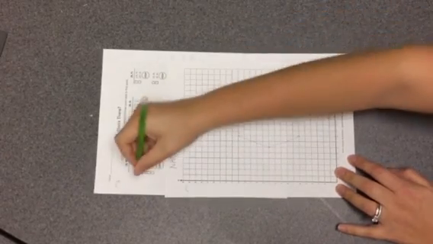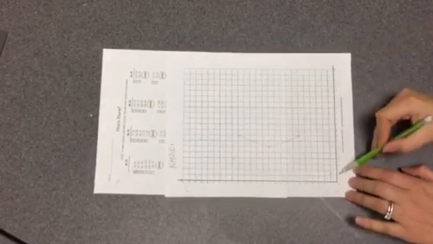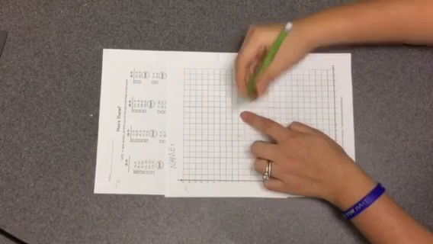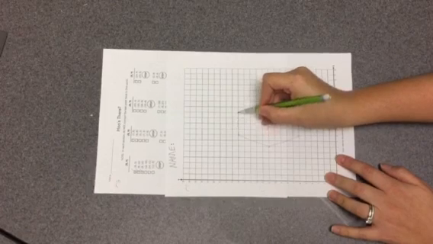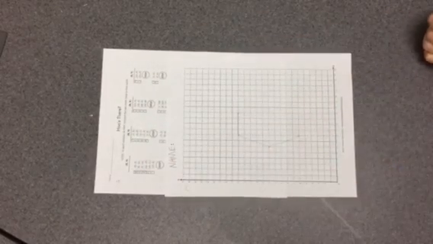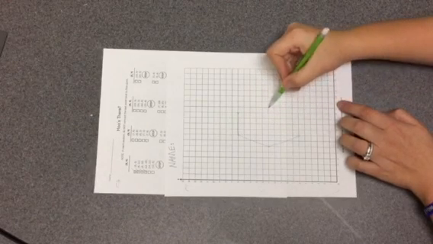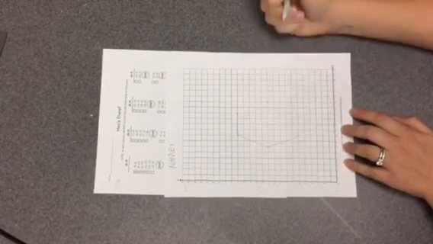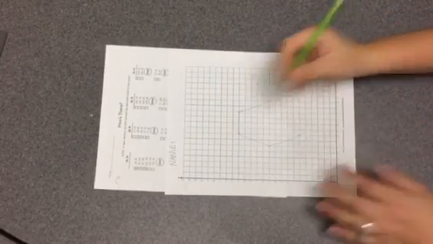There we go. Check that one off. Then I'm going to do 12, 16. So go over to 12 and up to 16 right here. I'm going to connect those 2 points and check it off. Then I'm going to 14 and 11. So here's 14 and 11. They meet right here. Draw that down. I'm going to check that one off.